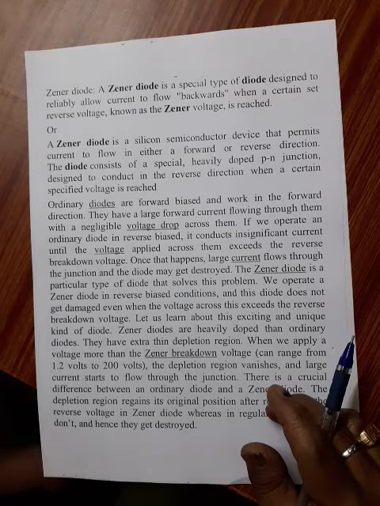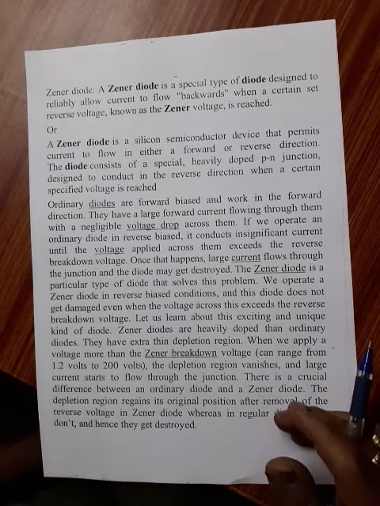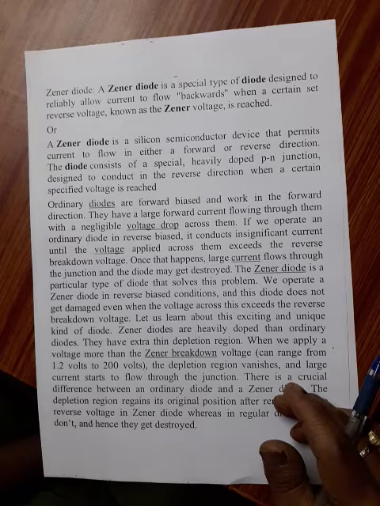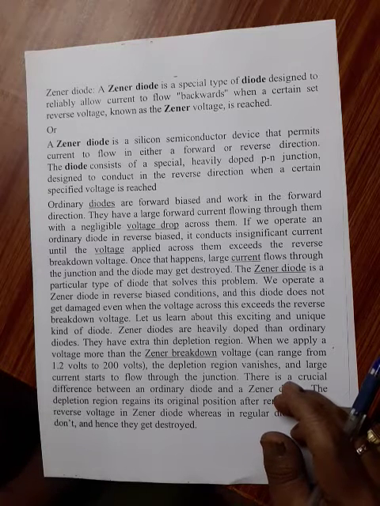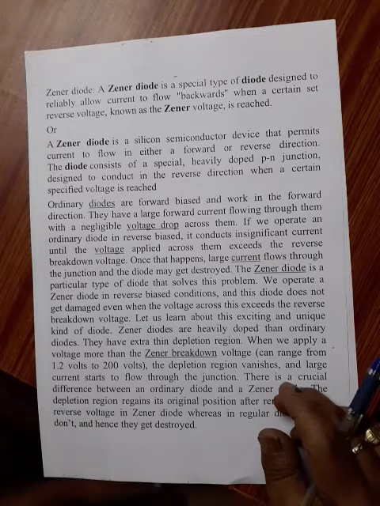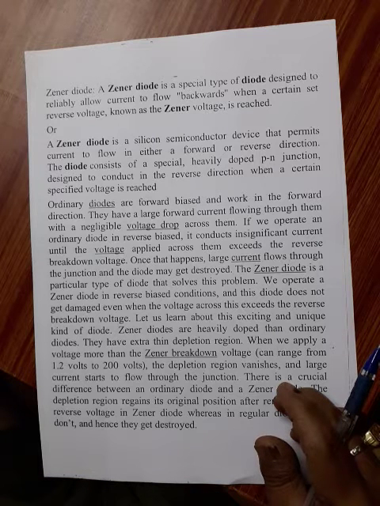Ordinary diodes are forward biased. You remember this? Ordinary diodes work in the forward direction. They have a large forward current flowing through them with a negligible voltage drop across them. If you operate an ordinary diode in reverse bias, it conducts insignificant current until the voltage applied across it exceeds the reverse breakdown voltage. Once that happens, a large current flows through the junction and the diode may get destroyed.